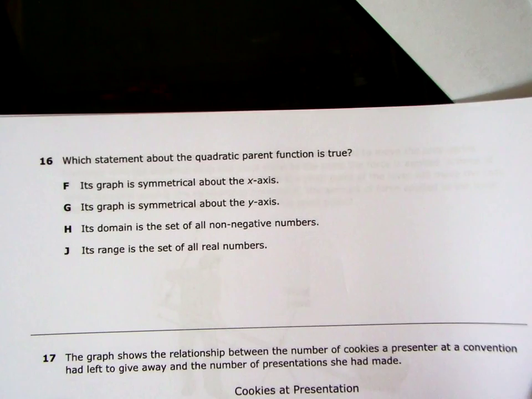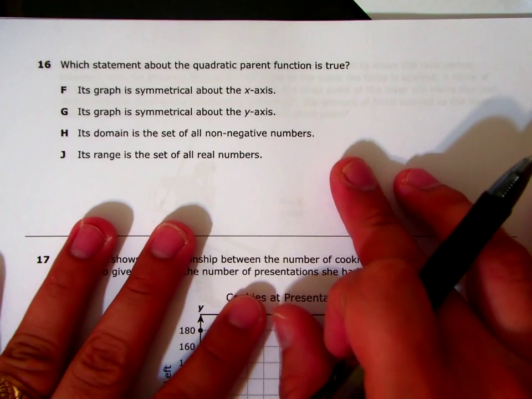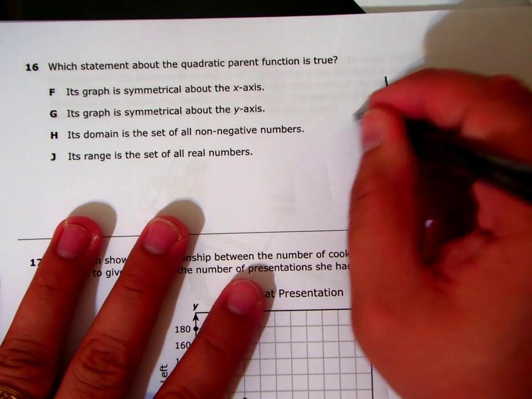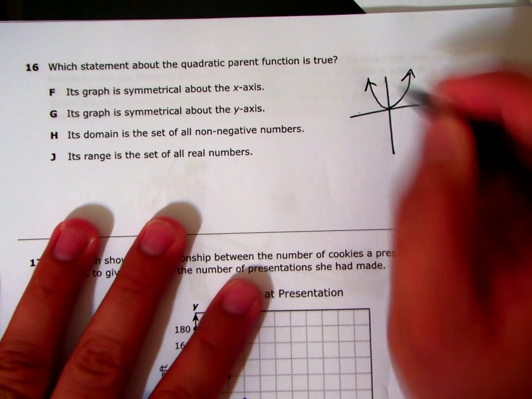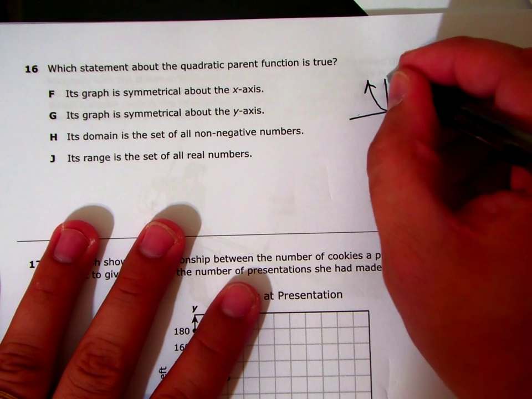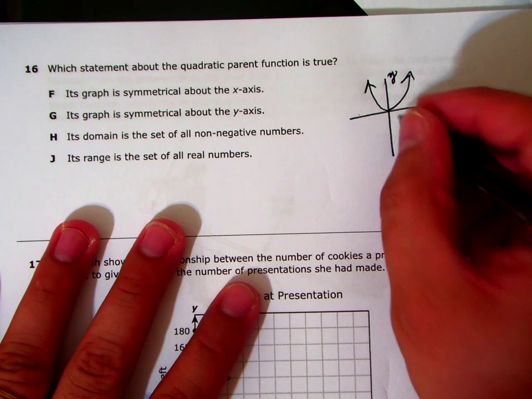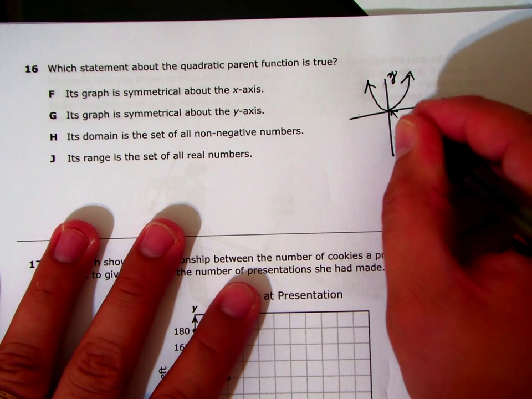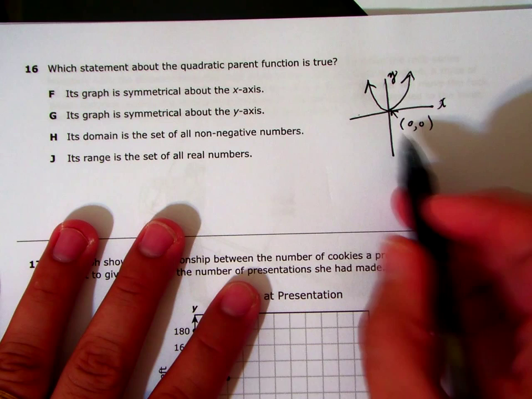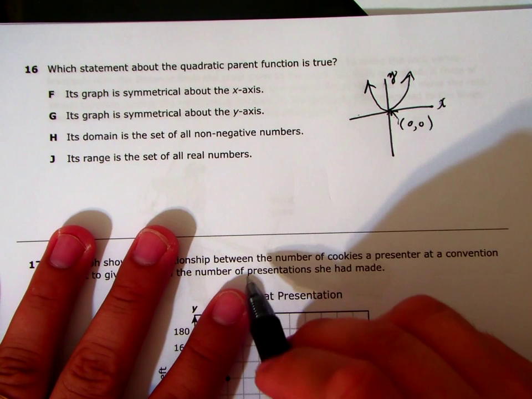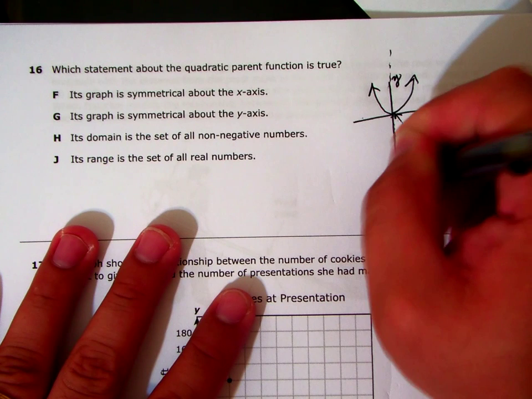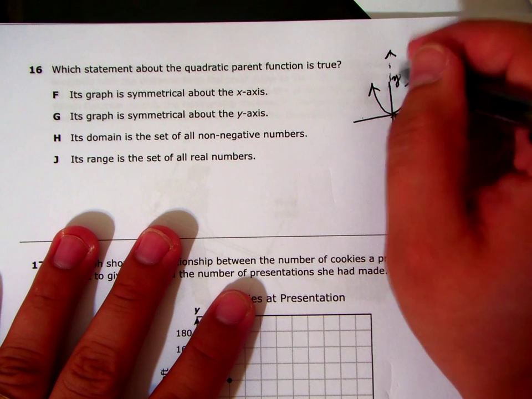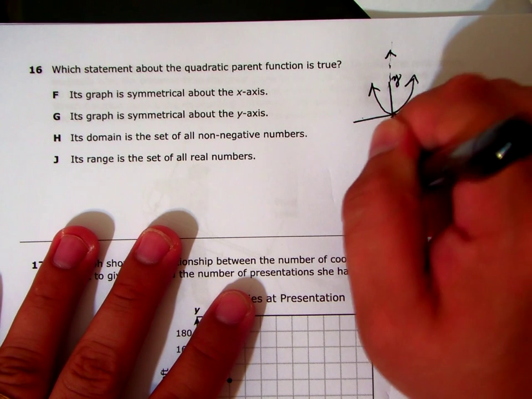Okay. Which statement about the quadratic parent function is true? Let's write it. It's a quadratic parent function. It goes like that. It goes like that. You got your x, you got your y. It's at 0, 0, at the origin, right? That's where it touches. What else do you know about it? If you draw it, the y-axis is the axis of symmetry, right?